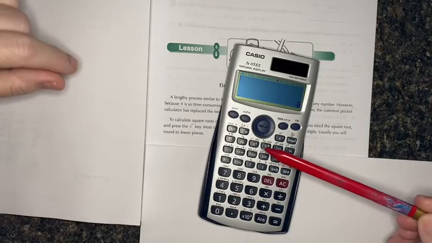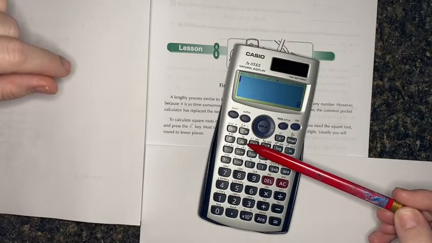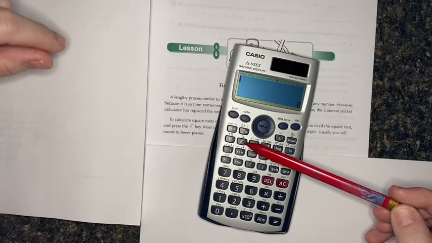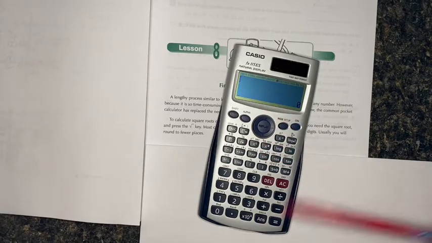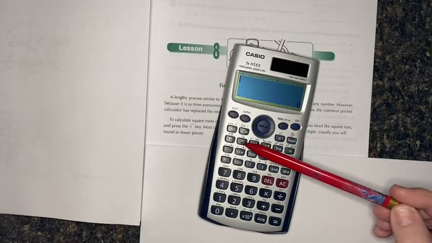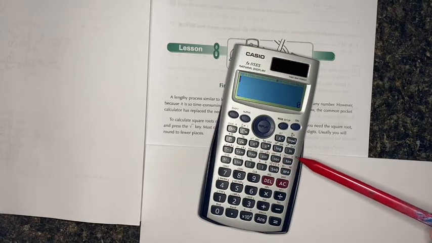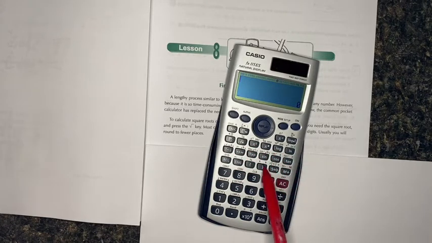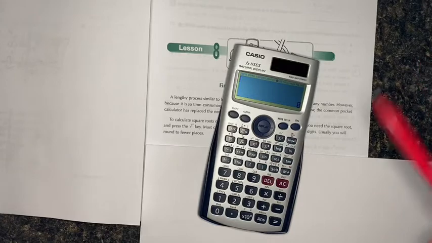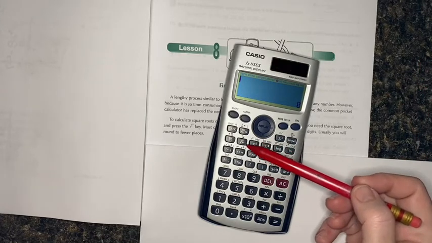And on my calculator, this is my square root button, okay? Most calculators of this style will have the square root button either on the surface or as one of these sub buttons. See all the little writing here? These are all the little sub buttons. If you need help figuring out your calculator, please let me know and I will be happy to help you. But here is my square root button.